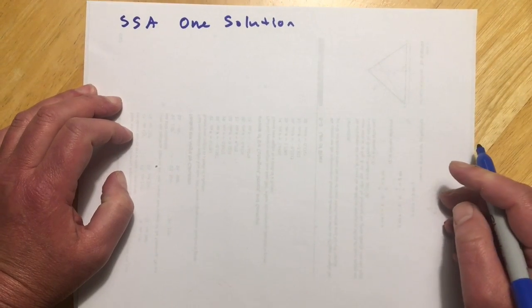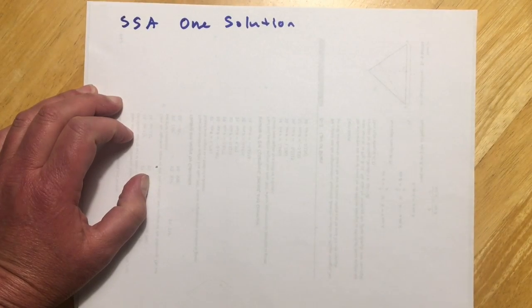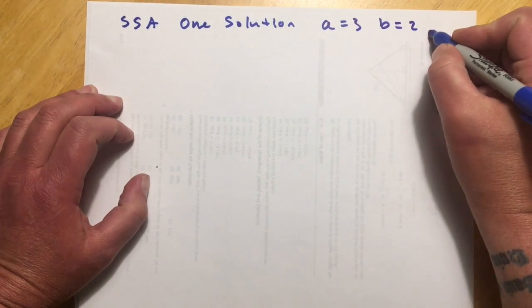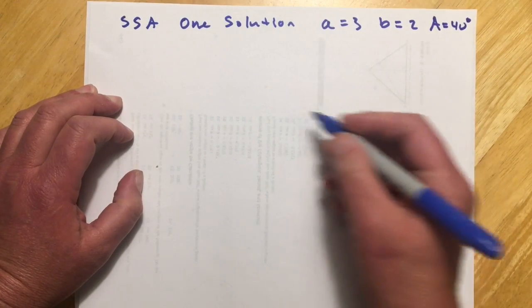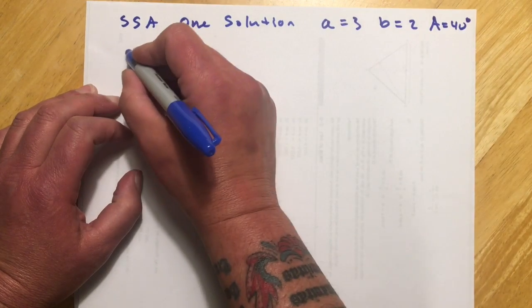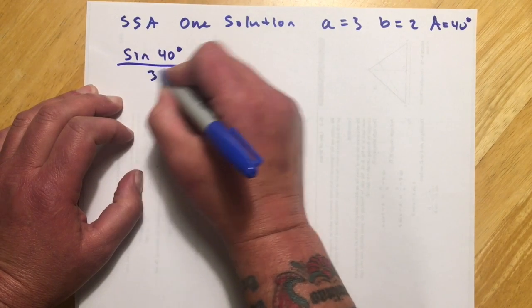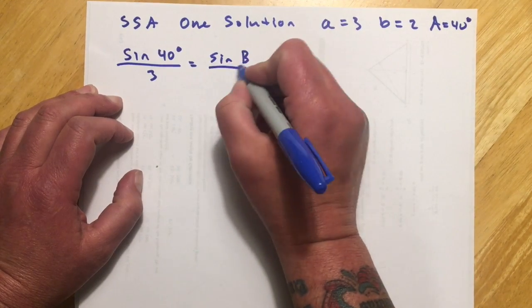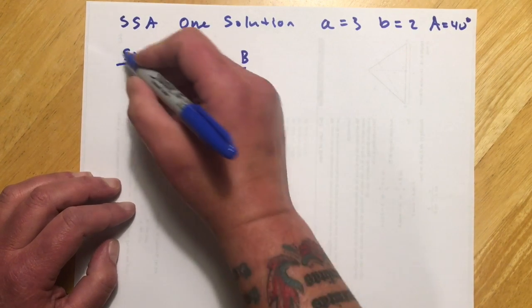Okay, so this is side-side-angle, one solution. This is kind of the normal thing that would happen. We have a equals 3, b equals 2, and big A equals 40 degrees. So we can do sine of 40 over 3 equals sine of B over 2. I'll multiply up the 2.